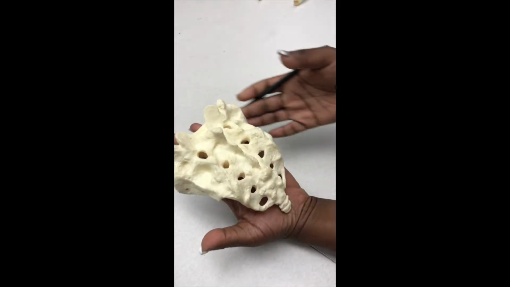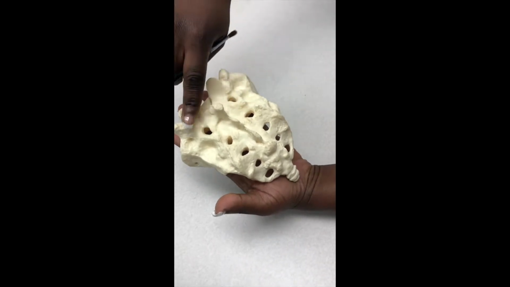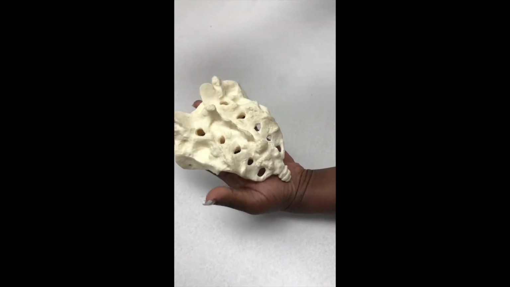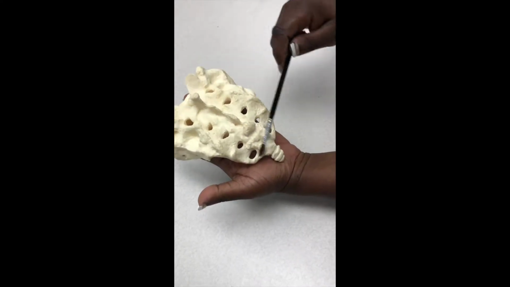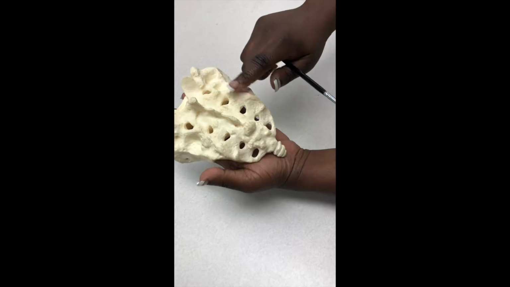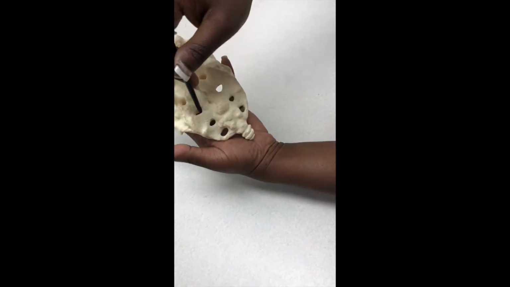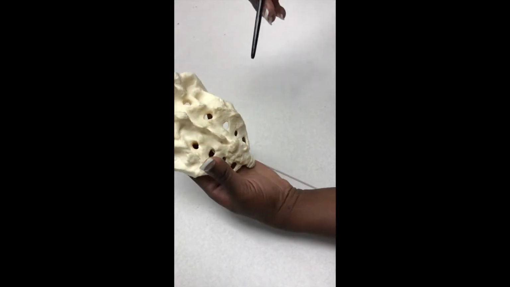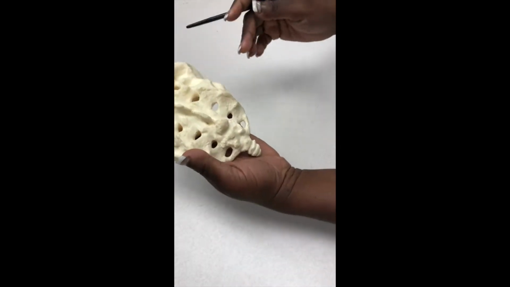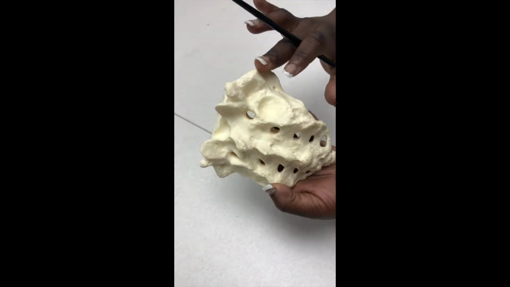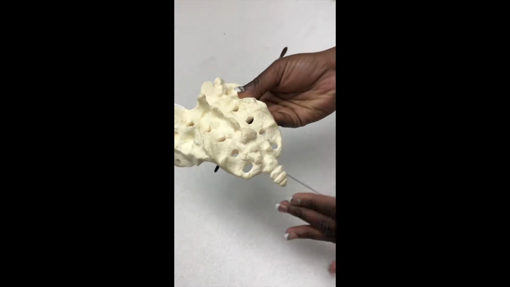Here is the sacrum. You have the superior articular facets. You have the medial sacral crest, the lateral. You have the sacral foramen, which are these holes. The sacral canal, which should be in here. Then you have the articular surface. And then you have the coccyx, which has 4 coccygeal vertebrae.